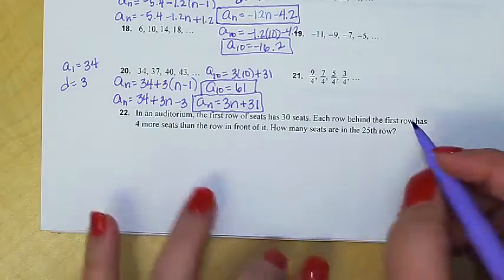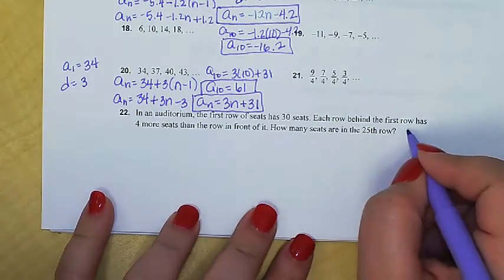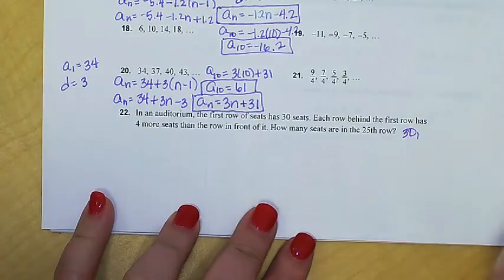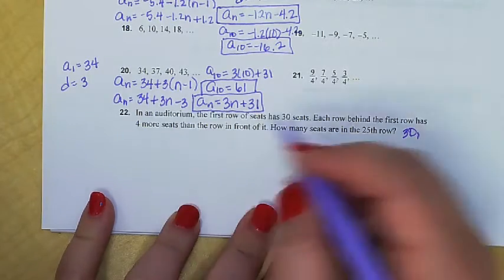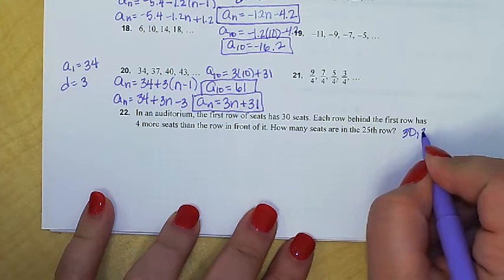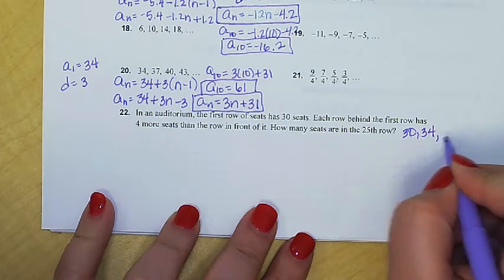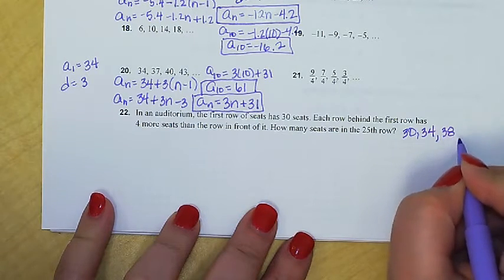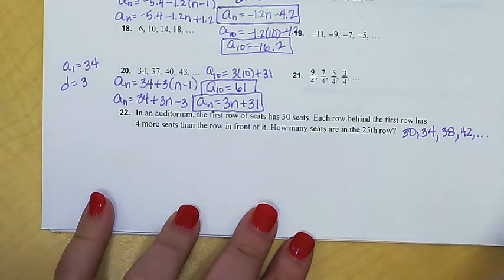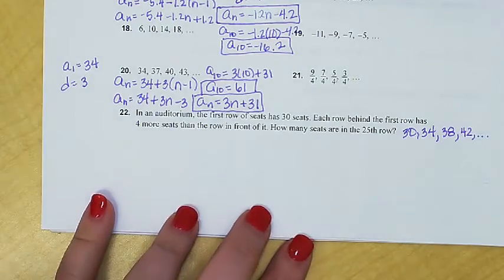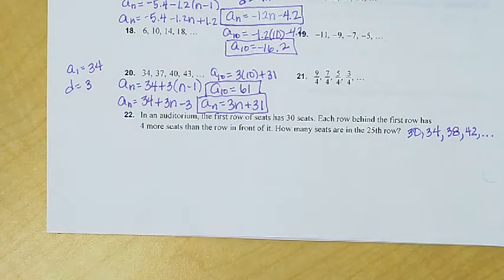If I started making a list of values here, the very first row where we begin has 30 seats. And then what we know is that each row behind the first one has 4 more seats than the previous. So if this is 30, then the next row is going to have 34. The next one's going to have 38, 42, and so on, right? So that's essentially our sequence or our pattern. We start with a row of 30, and every row after that has 4 more, okay?